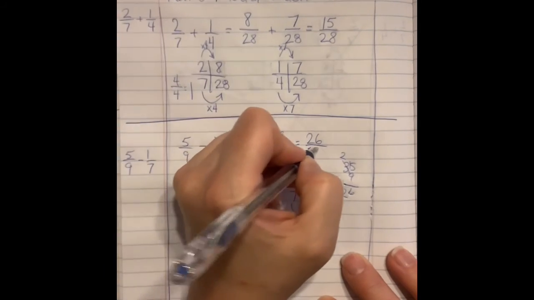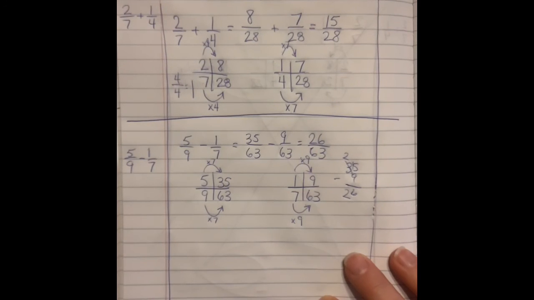26/63. And that's how you find your fractions, adding and subtracting using the ratio model.